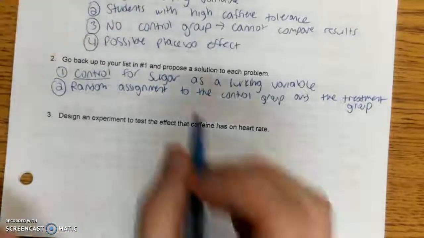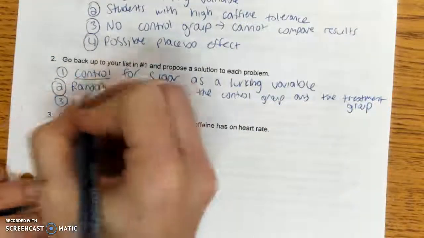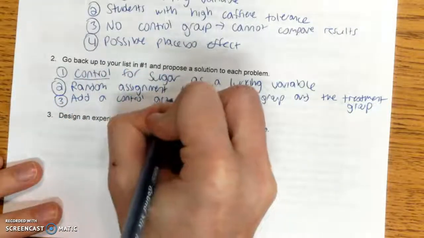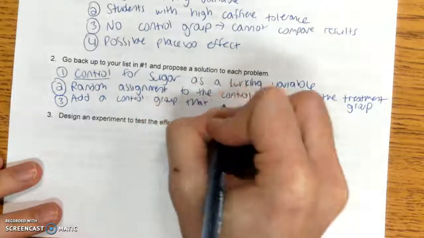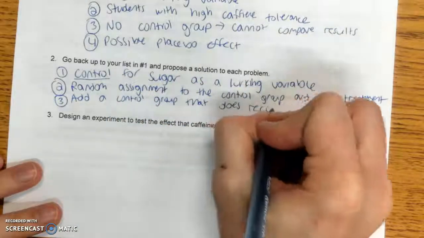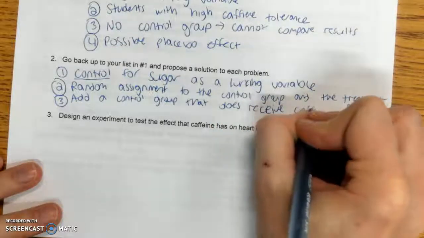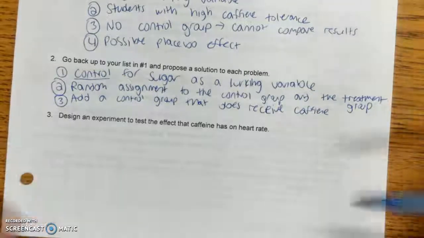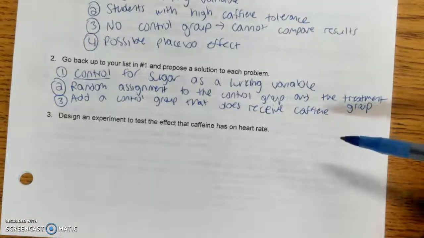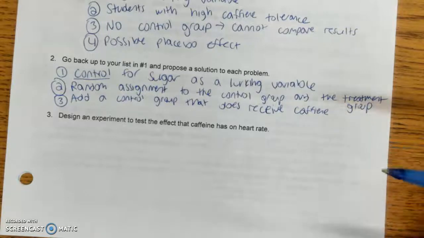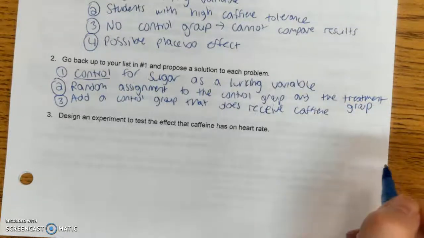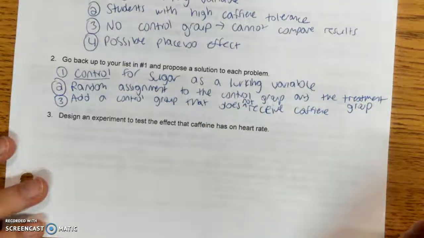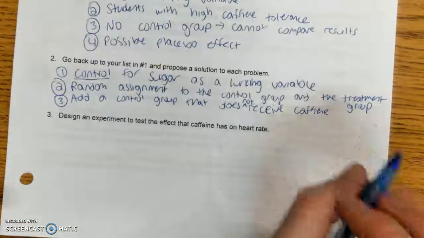All right, number 3, no control group, can't compare the results. Add a control group that does not receive caffeine. And then you can measure their heart rate. And you can analyze the explanatory and the response variable for each group, and you can see if the explanatory actually does have an effect on the response. So you're adding a control group that does not receive caffeine. That word not is really important. I can't believe I missed it.